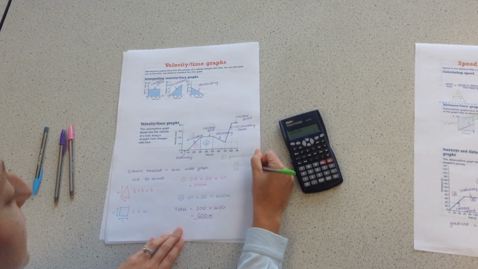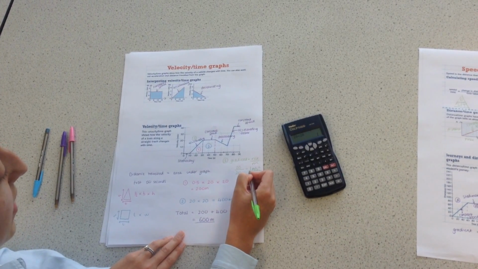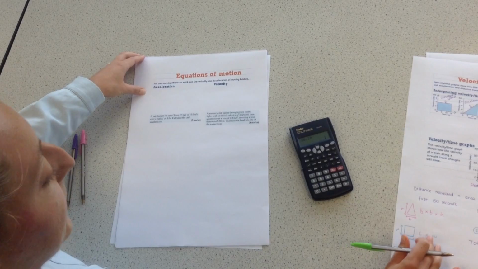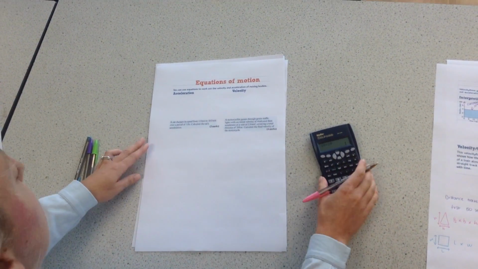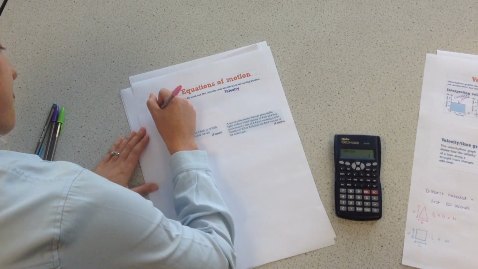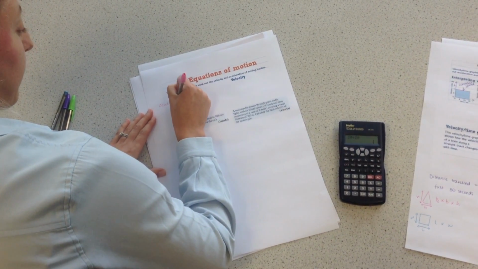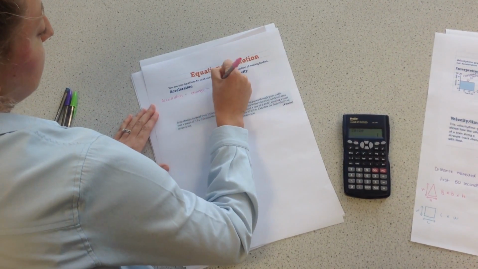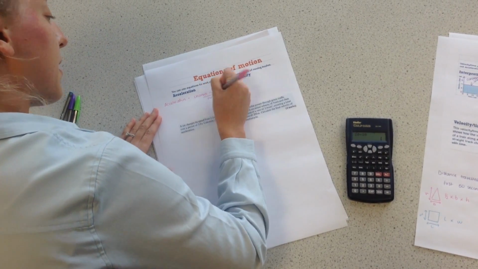There's another way to calculate acceleration. This is using a graph. You also have to know how to calculate it just using numbers and the following formula. So, acceleration is calculated by a change in speed divided by the time.